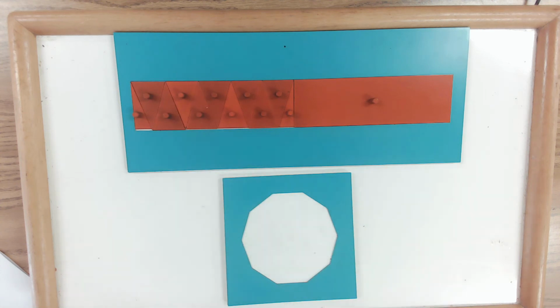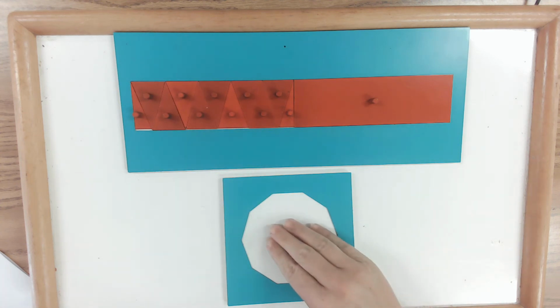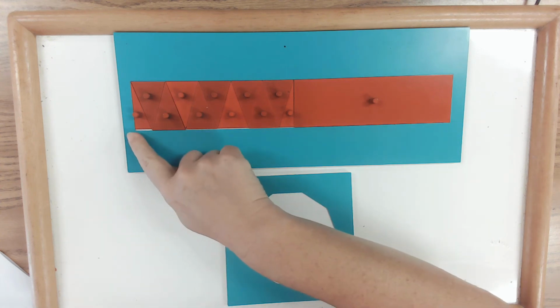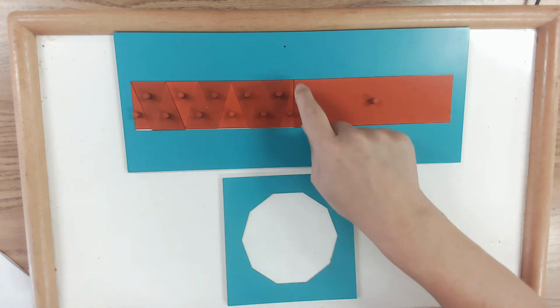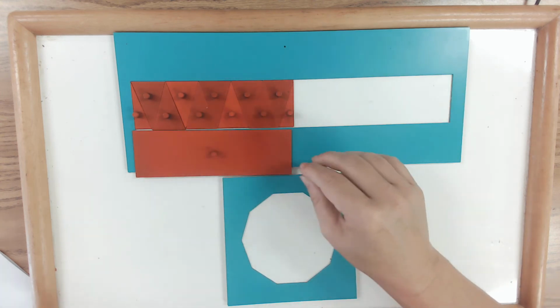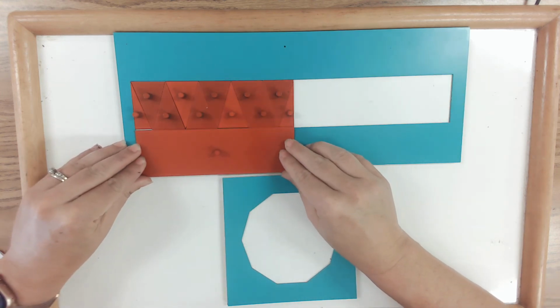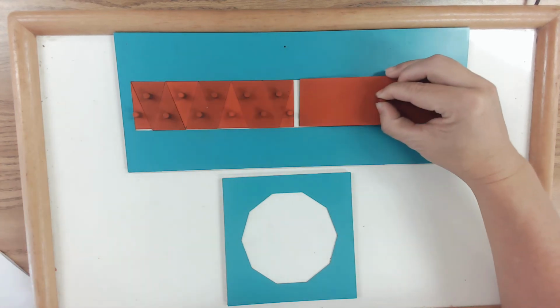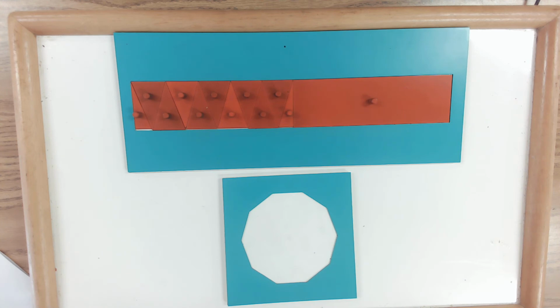It's exactly the same. So that means that the formula for the area of a decagon is half of the perimeter times the height. And we can test it just to make sure. We can see it is the same. The base is the same, and we can tell that the height is the same.